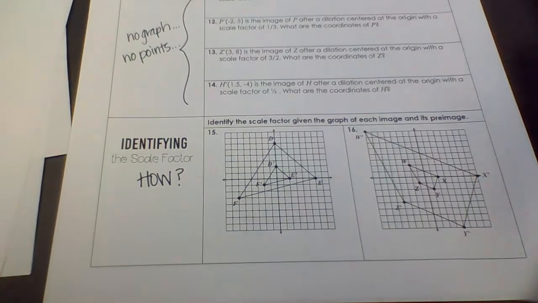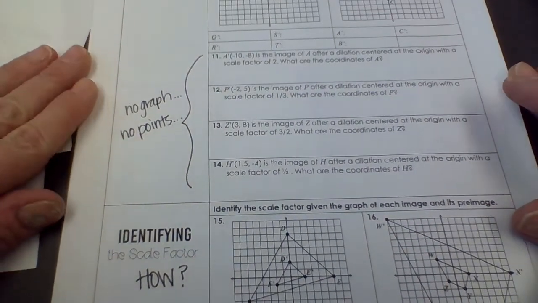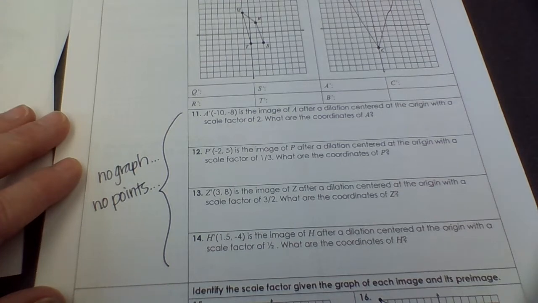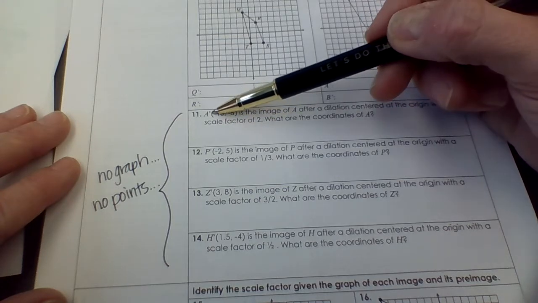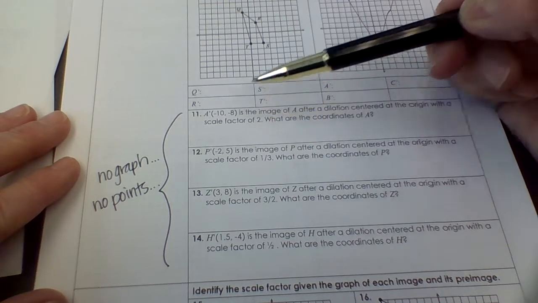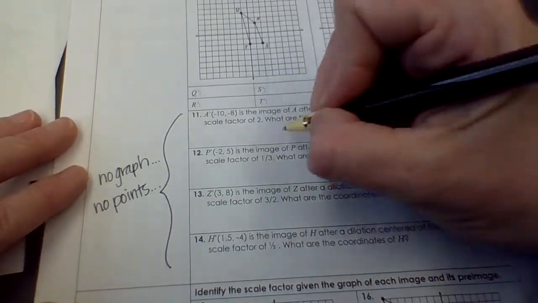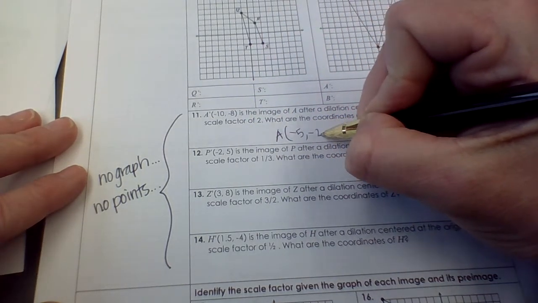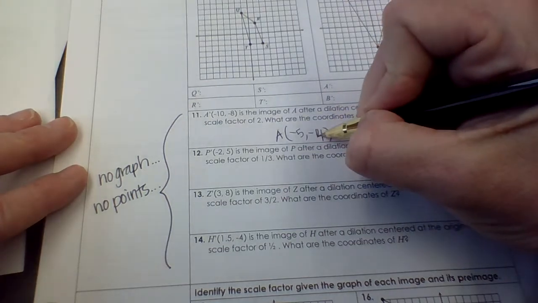All right. So right here, number 11, it says you don't have to do any graph. You don't have to do any points. It says A prime negative 10, negative 8 is the image of A after a dilation centered at the origin with a scale factor of 2. This is the image. This is the ending point. So what were the original coordinates of A if the scale factor was 2? What would I have to do here to get to my A value? This is A prime. Divide.